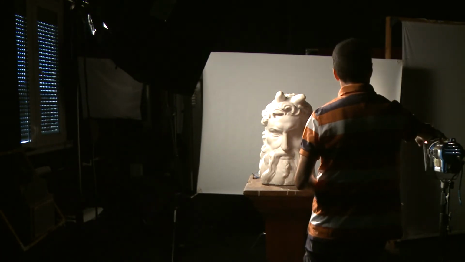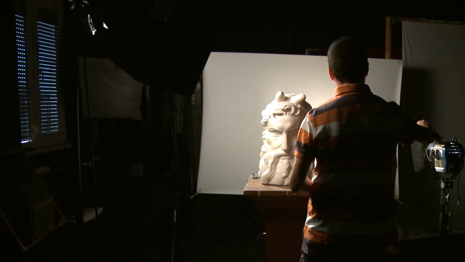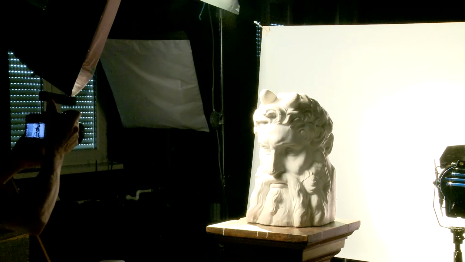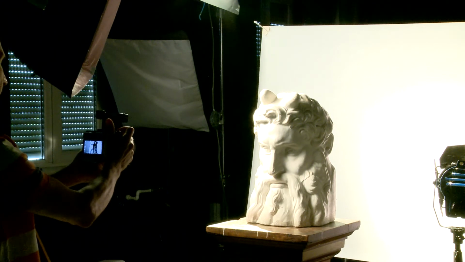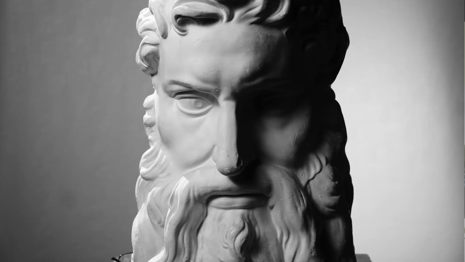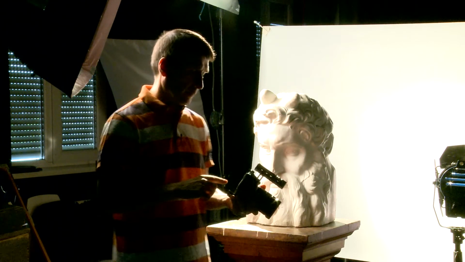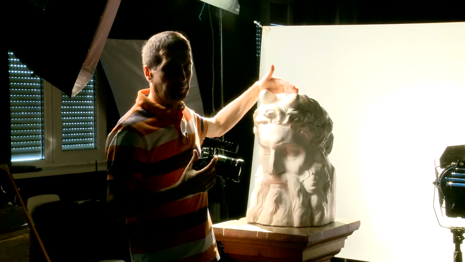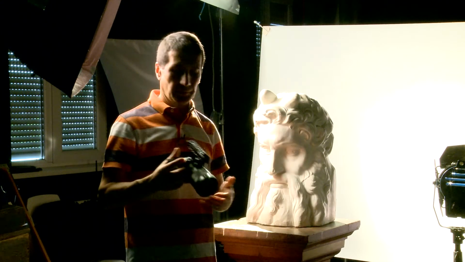Sometimes it's easier to make a distinction between the character and the background by placing a light on the opposite side from the key light. So then I will show, of course, all the pictures. Then the separation from the character to the background is more obvious.